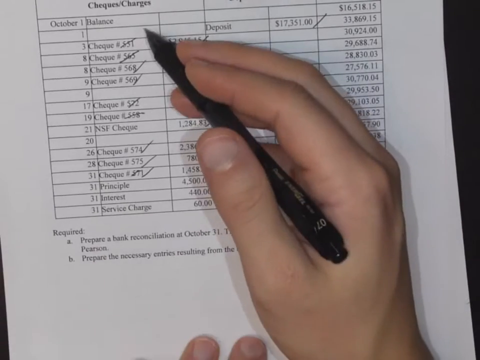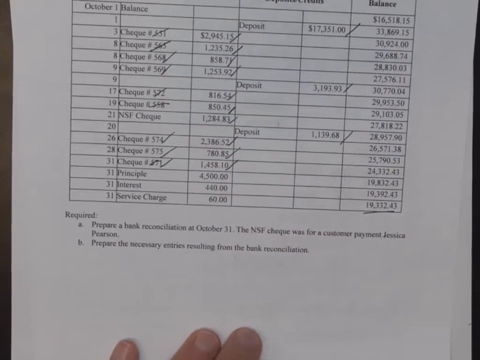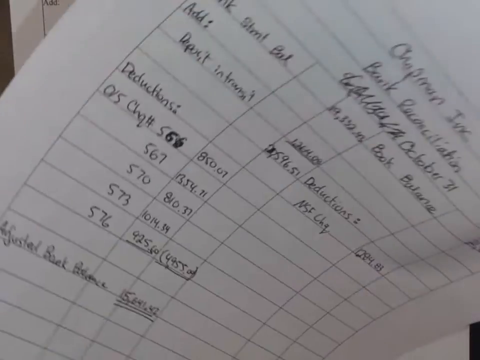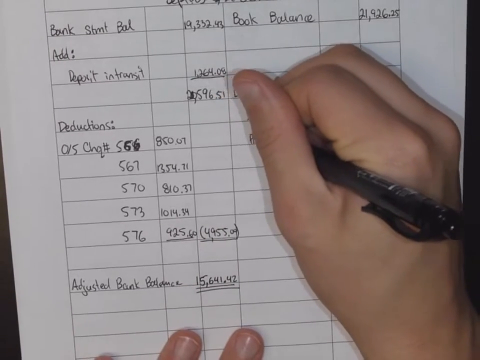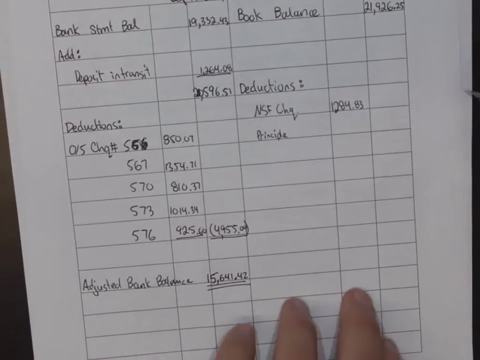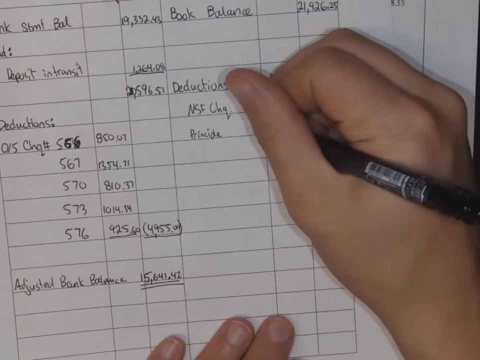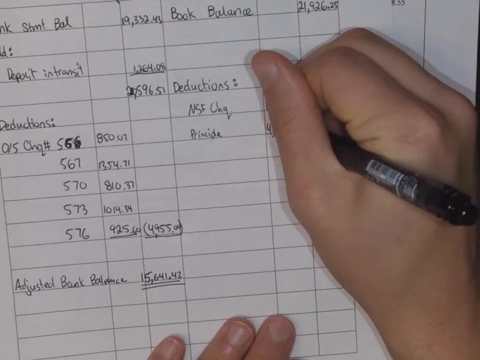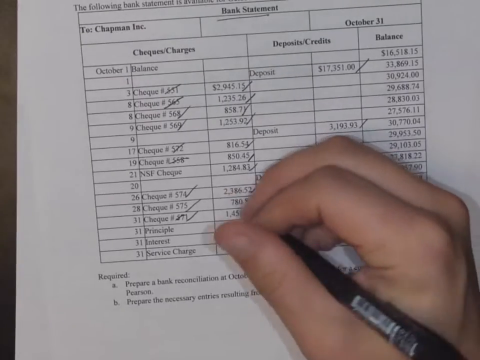We're then looking along our charges here for one, and oh, we got principal. So principal would be for like a bank loan that we're paying. So we would have our principal, or you can write bank loan or whatever, and that was for 4,500. We can mark that down. We then have an interest charge for 40.